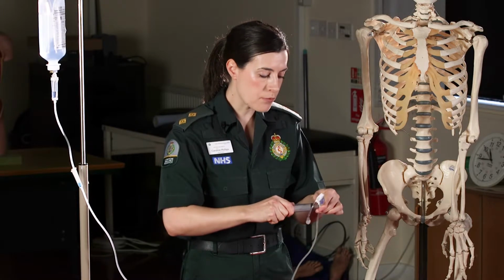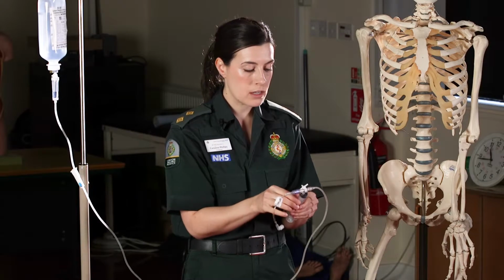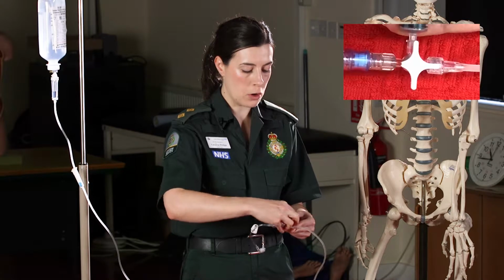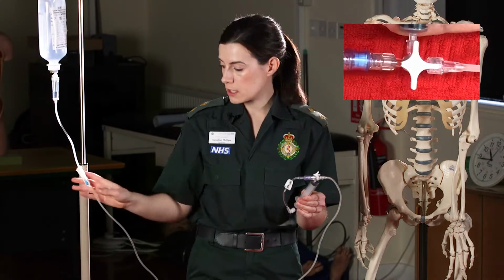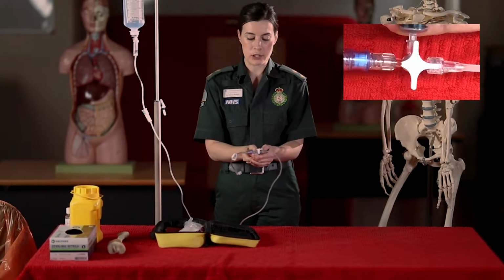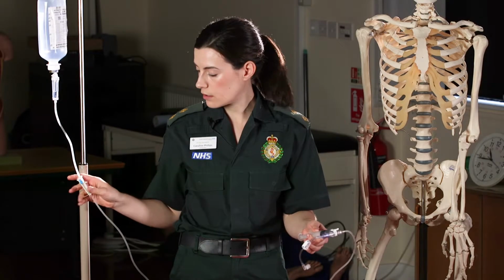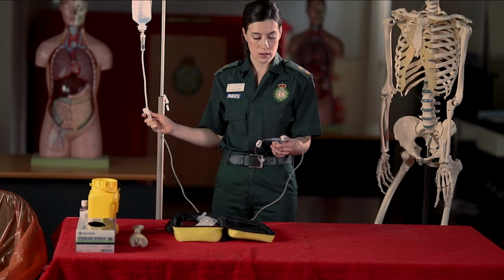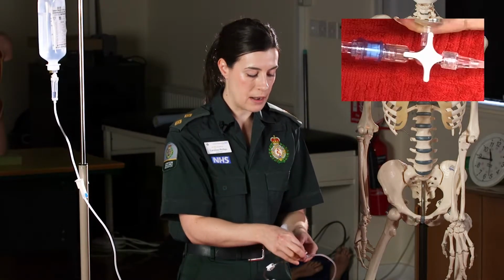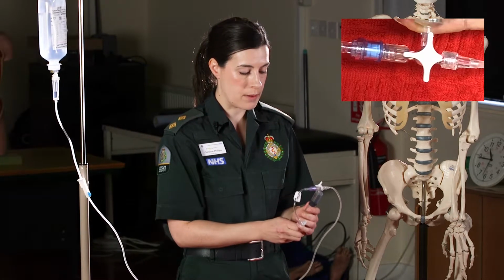It's very important that I prime my right angle connector to make sure that there's no air within the tubing. In order to do that, I'm initially going to turn the port of the EasyIO off to the right angle connector, turn my fluids on, and draw up some fluid into my syringe. I can then direct my 3-way tap around to the angle connector and prime that with fluid.